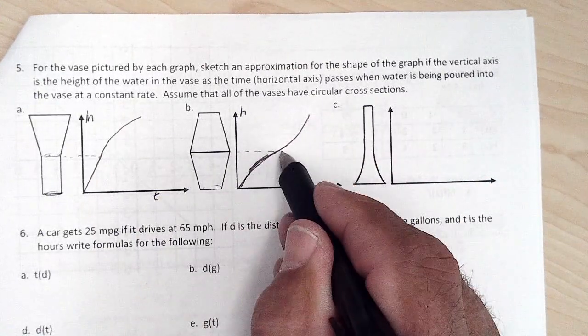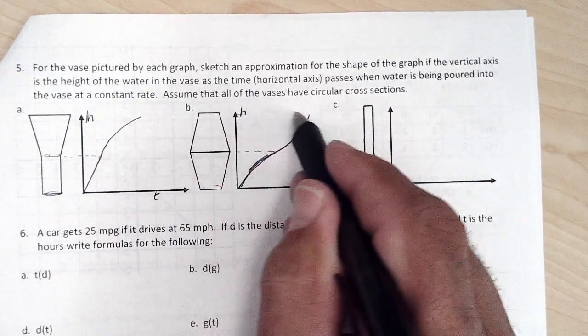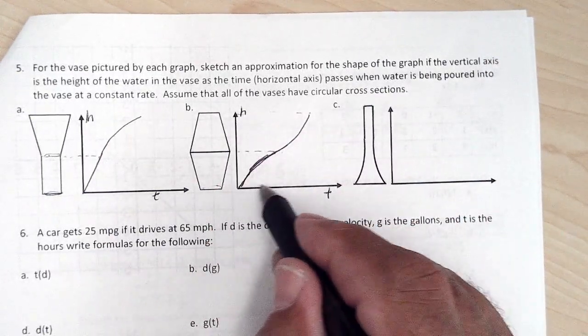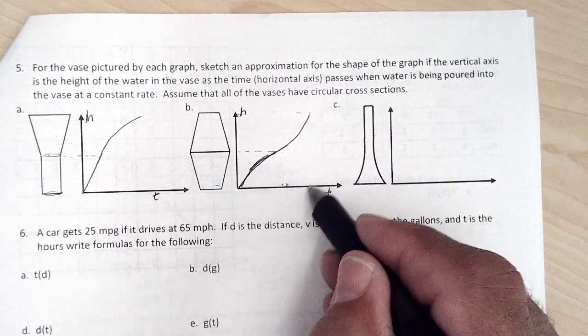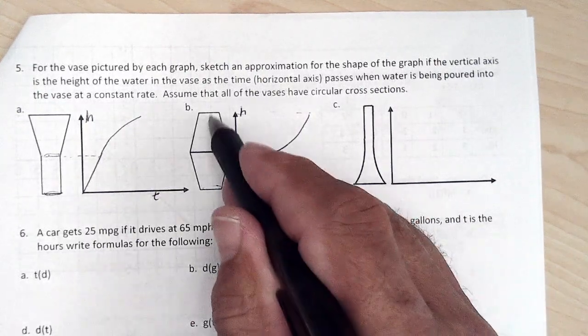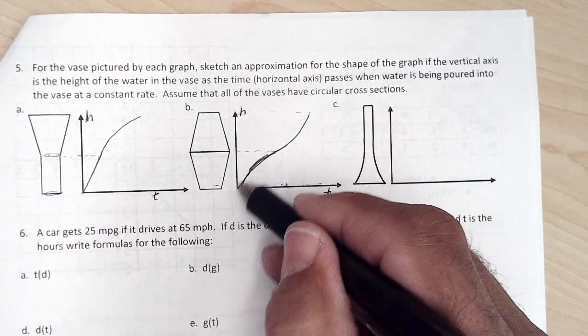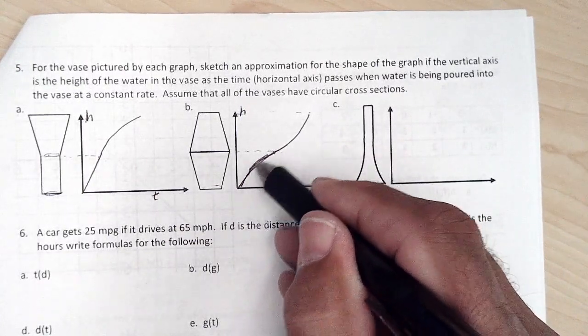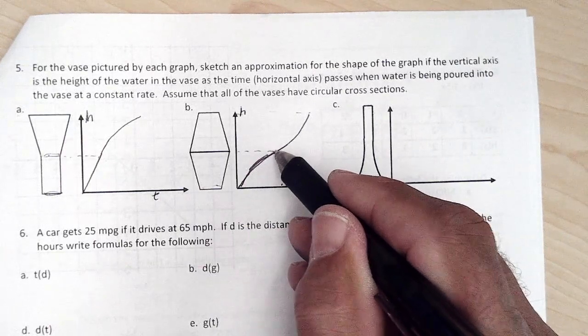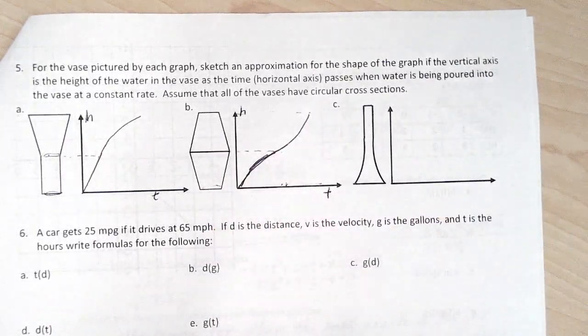So this should match here, and this should match the top, and it takes so much time to get to the halfway, and then probably the same amount of time, since it's the same size, for the last part, but curved down, starting fast, going slower, and going from slower to faster in the end.